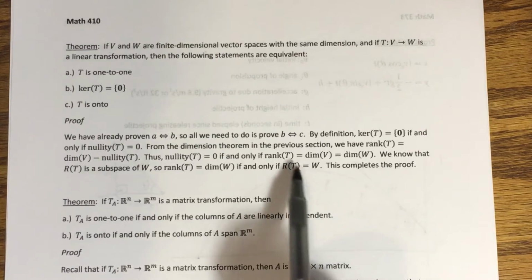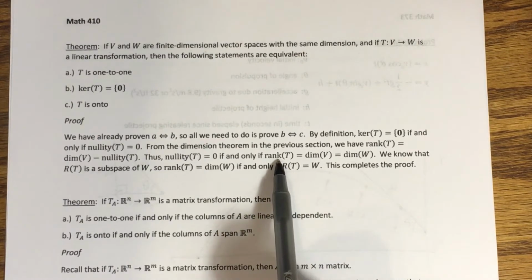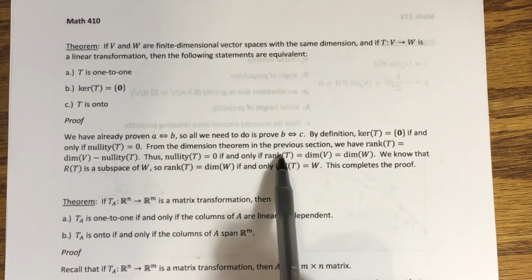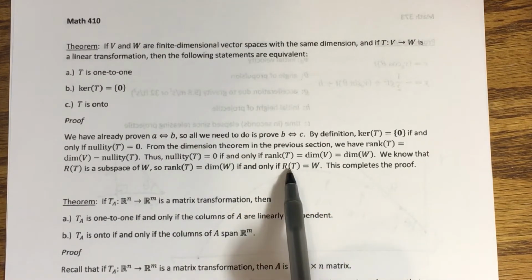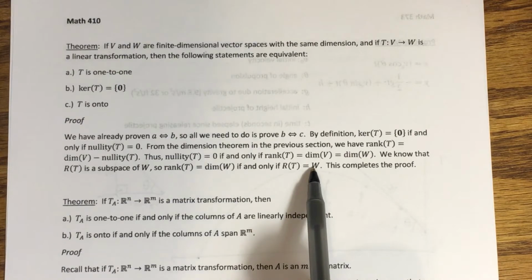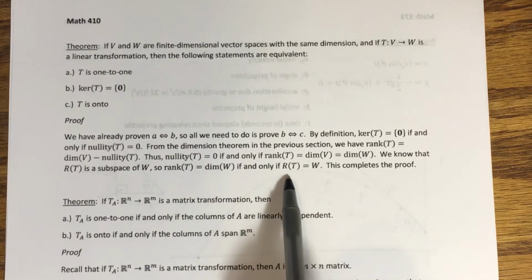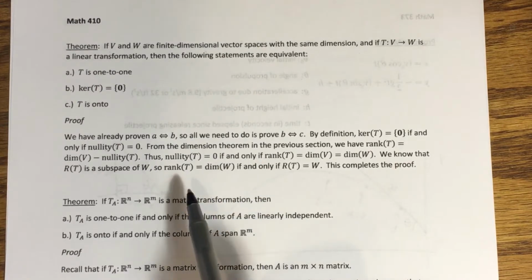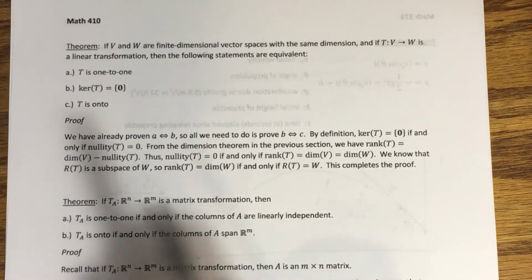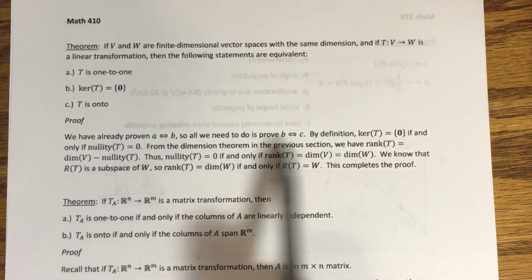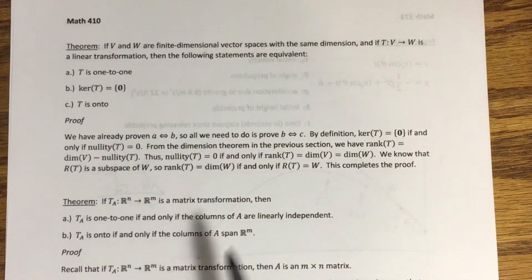So again, this assumption that the dimension of our range is equal to the dimension of the codomain implies that the range is the codomain. But we said that that's another way of characterizing the definition of onto. So that would be true if and only if our linear transformation T mapped V onto W. Now that completes the proof because this is stated as a sequence of if and only if steps. It's handling both directions at the same time.